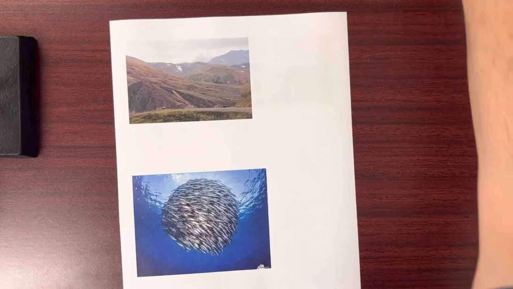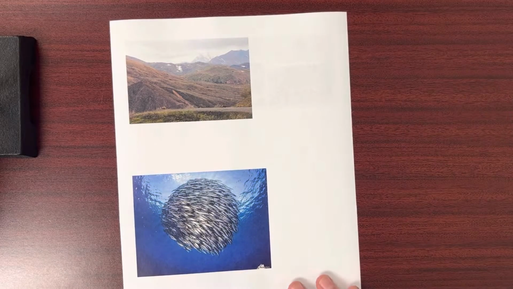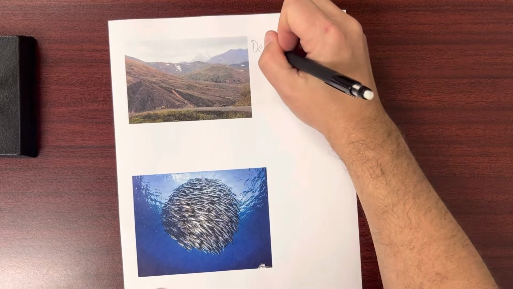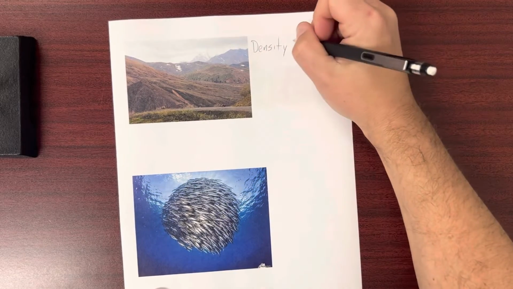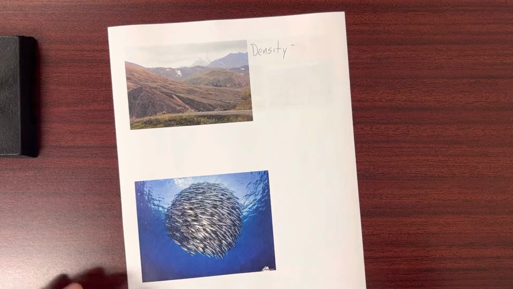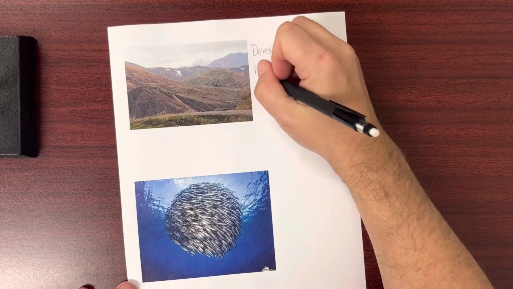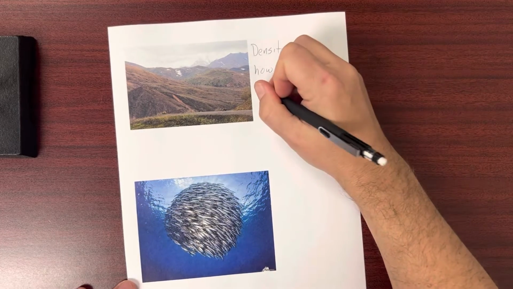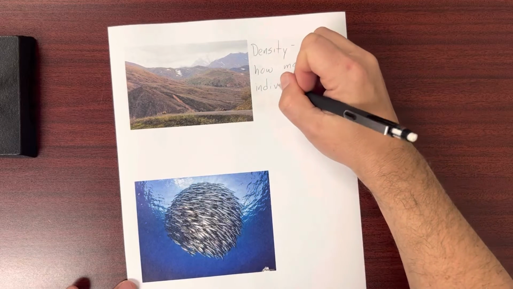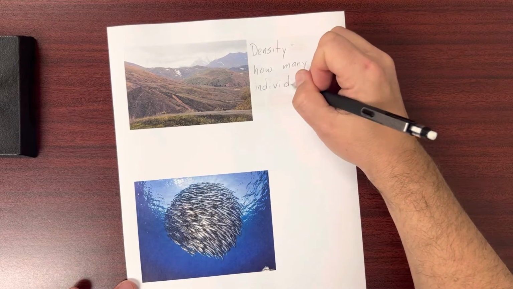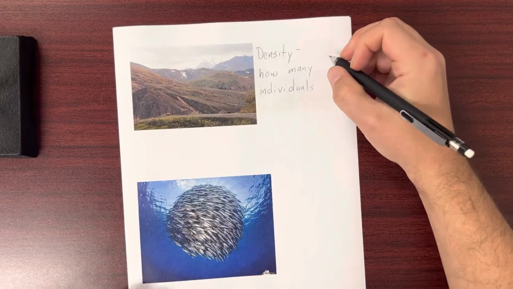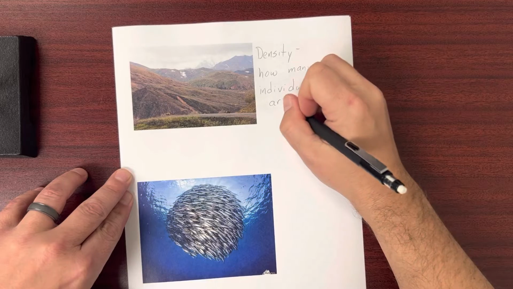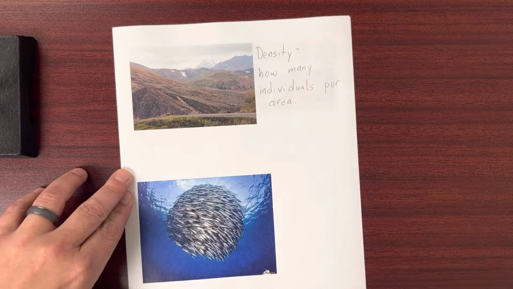Now, if we move on, we've got a couple of other pictures here. We're going to focus on this term of density. Density gets used a lot in science. In this particular case, what I'm talking about is how many individuals, so individual organisms, because it could be animals or plants, per area. And we would have to define that area.